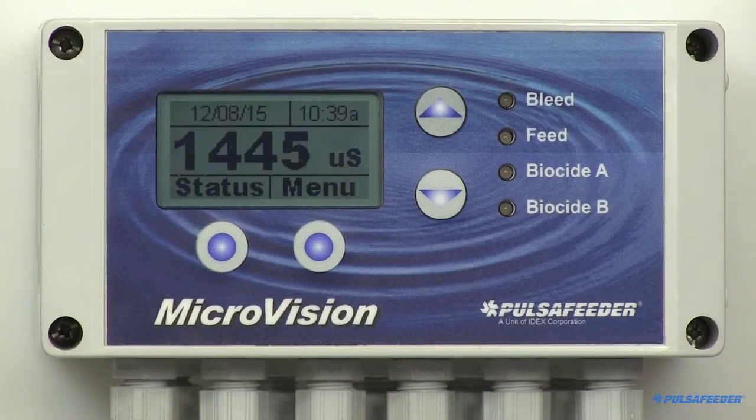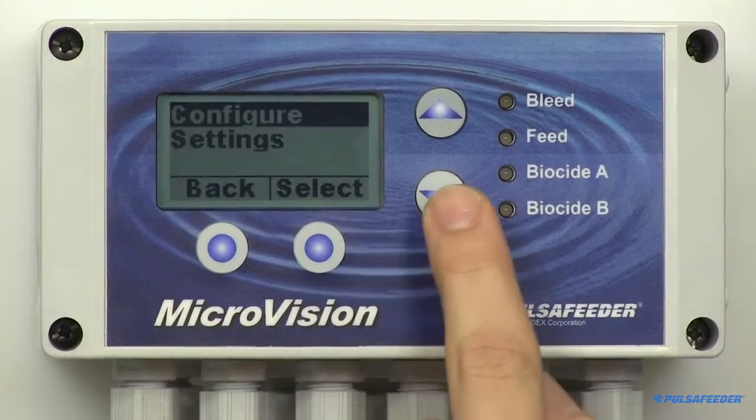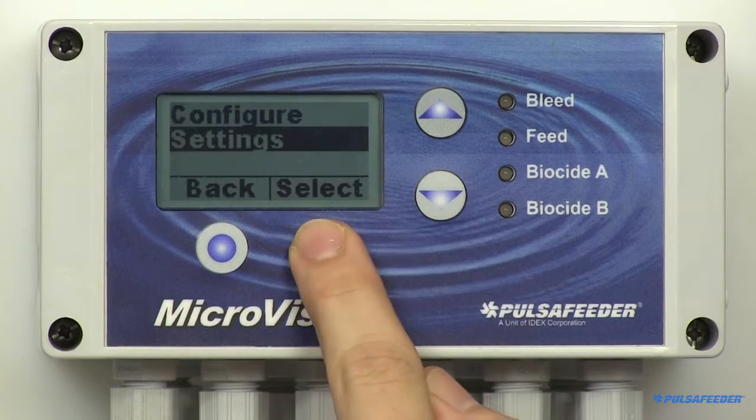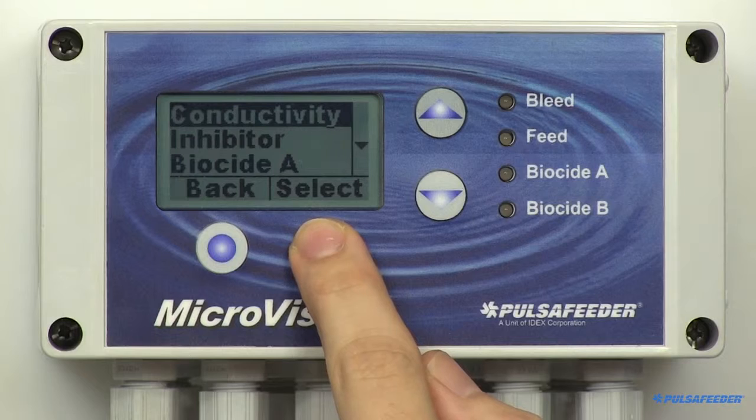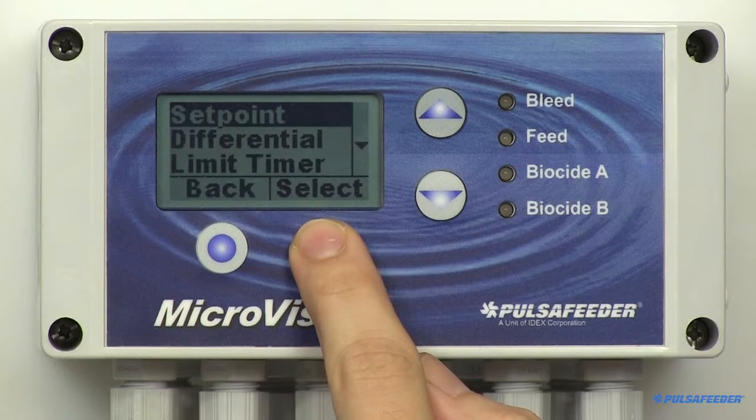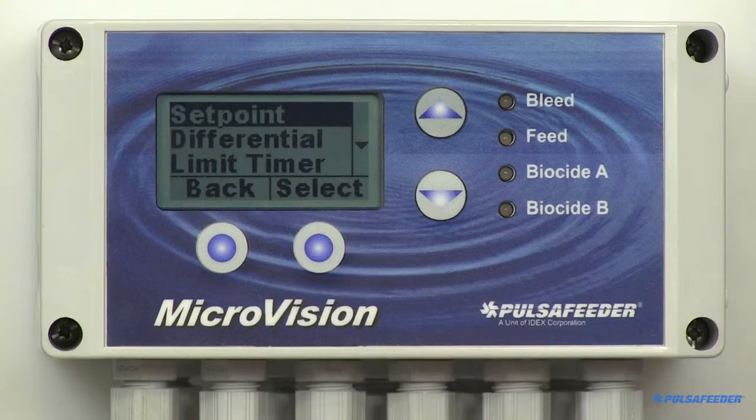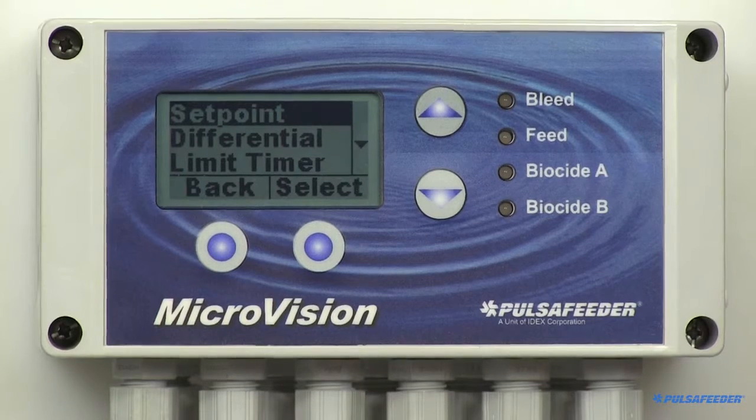From the home screen, press the menu button and arrow down to Settings and select. Conductivity is already highlighted, so press Select. The Conductivity menu allows you to enter your set point, differential, calibrate the probe, set alarm values, and 4 to 20 milliamp output parameters. The set point is highlighted, so go ahead and select it.